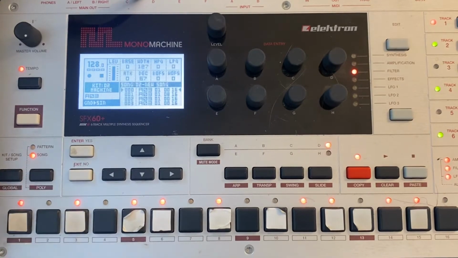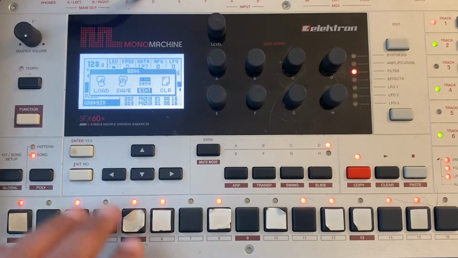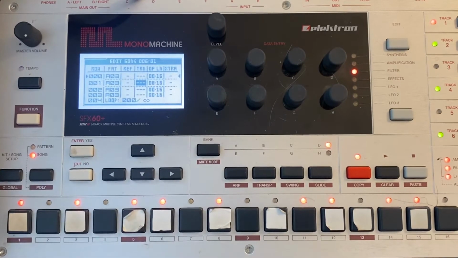So let's go back to song mode. Hit the kit song setup, go to edit, and boom, there you are. Let's zoom back in.